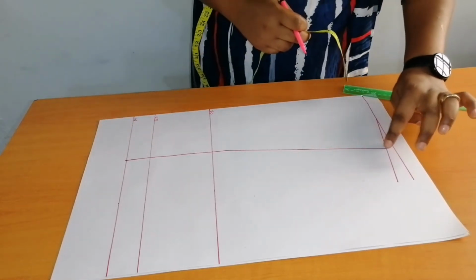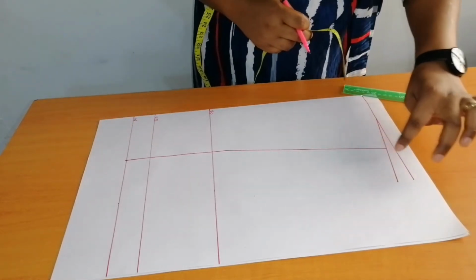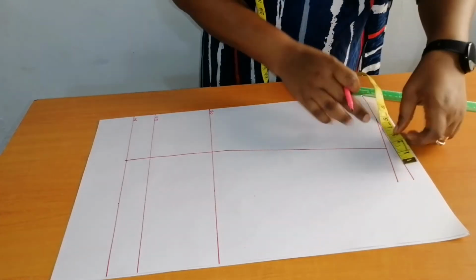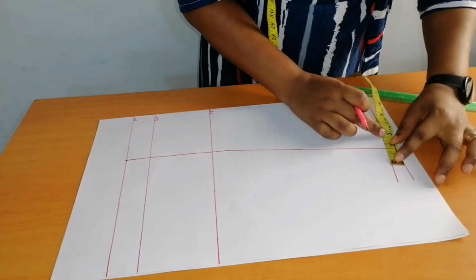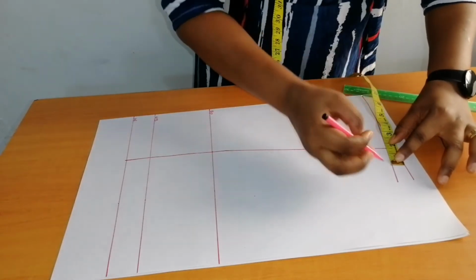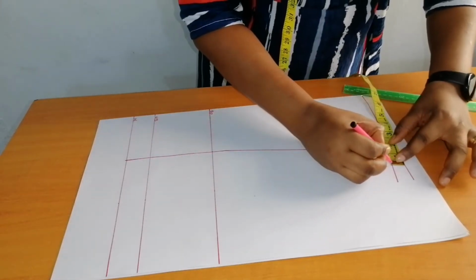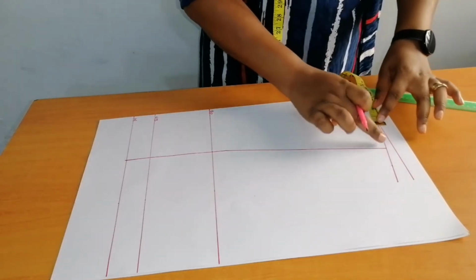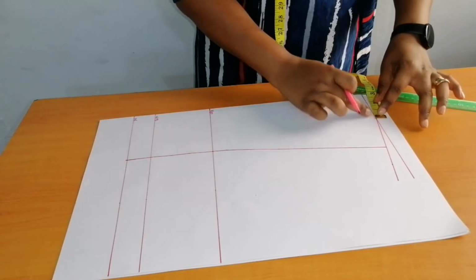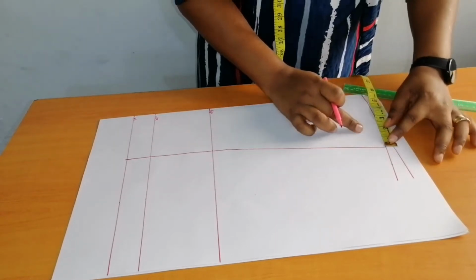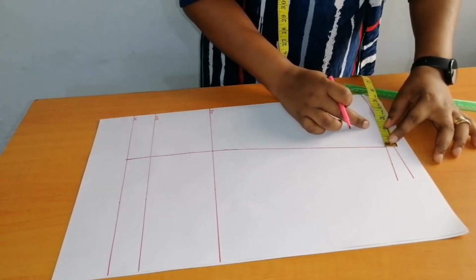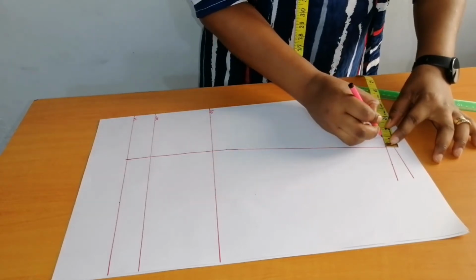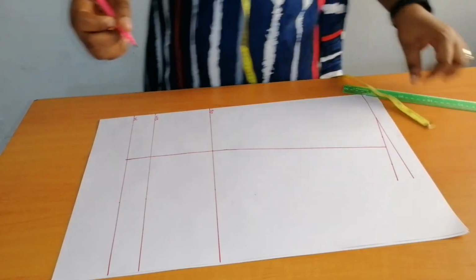From this midpoint, I'll measure 1.5 inches towards the armhole area. 1.5 inches. Then from this midpoint, I'll measure 1 inch on this other side. 1 inch.